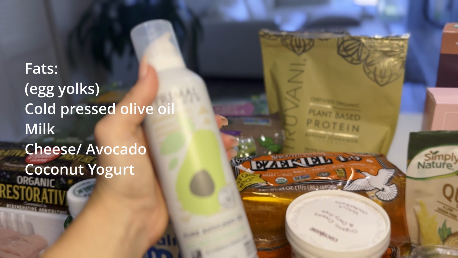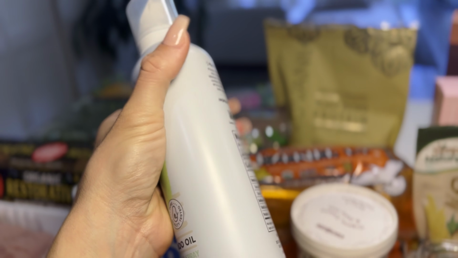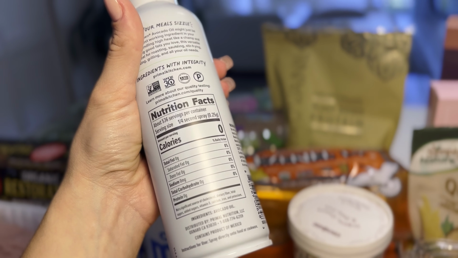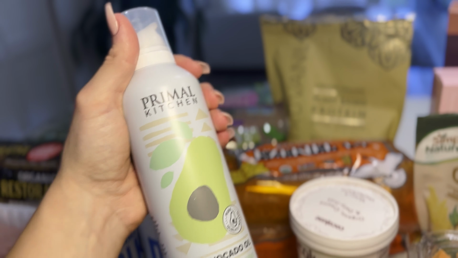When it comes to fats, normally I get a nice olive oil, but I forgot. We are cutting and our fats are only 50 grams a day. So I did pick up pure avocado oil spray. It's high heat. Only ingredient is avocado oil and it says 0 everything. I beg to differ, but it's way better than slobbing a bunch of oil on there sometimes.